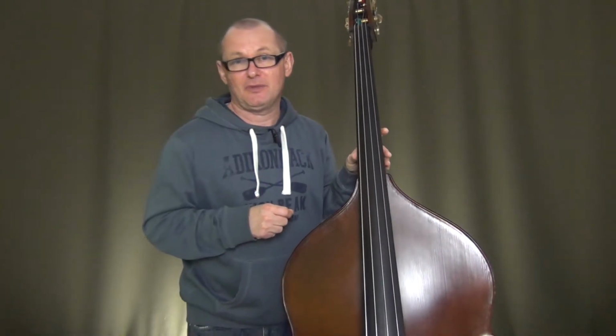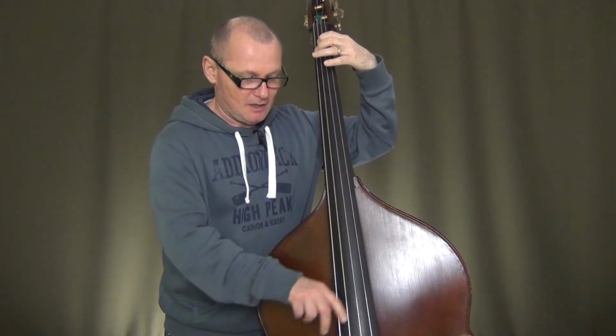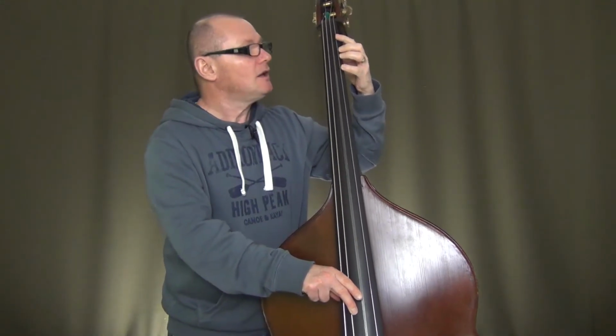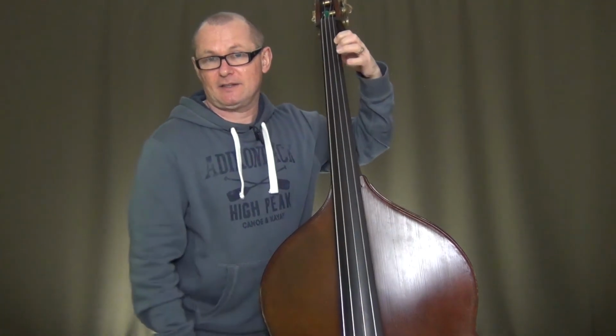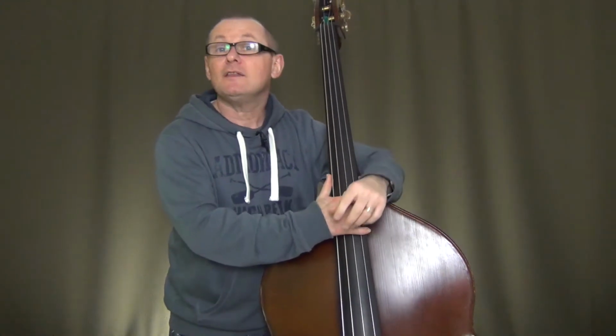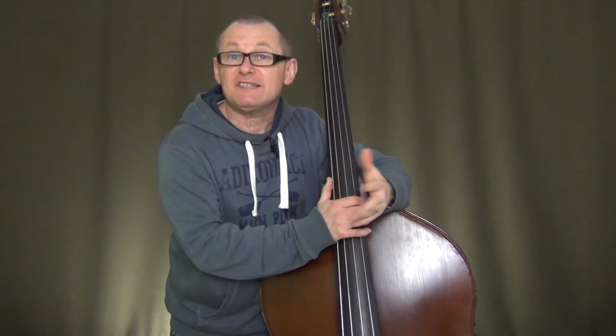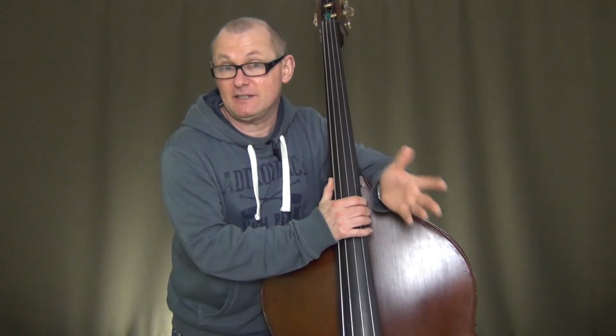There it is. The notes are B flat, the 3rd is a D, the 5th is an F, and the 7th is an A flat. Now the next chord will be the sixth chord, and it will be a G7, G dominant seventh chord. Let's hear that piano chord again.